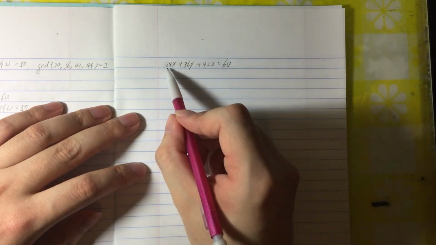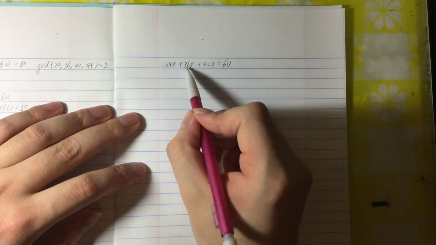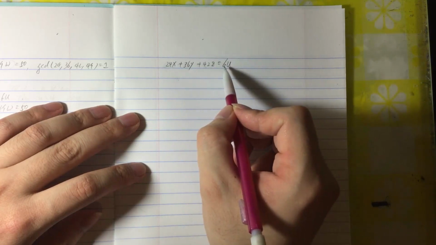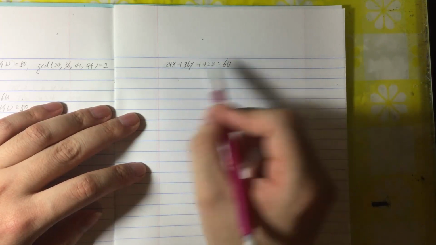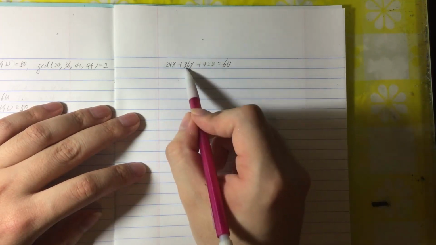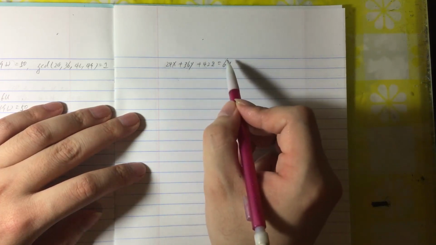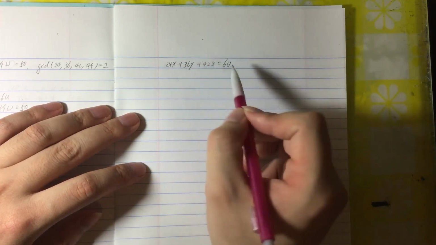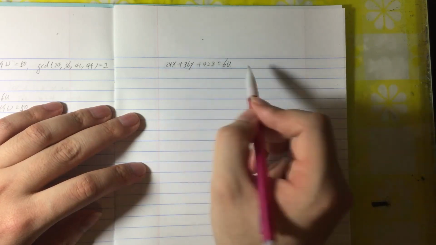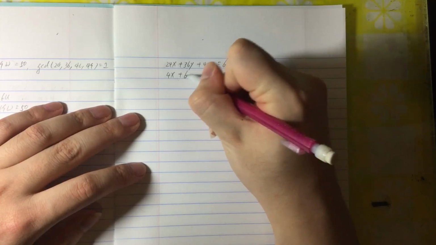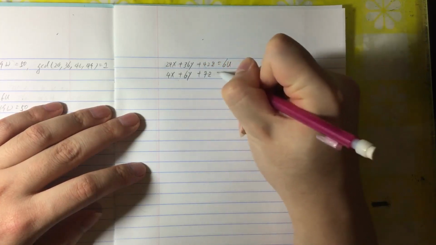First of all, the GCD of 24, 36, and 42 is 6. And 6 divides 6u, so I can divide both sides by 6. If I divide both sides by 6, I have a new equation: 4x plus 6y plus 7z equal to u.